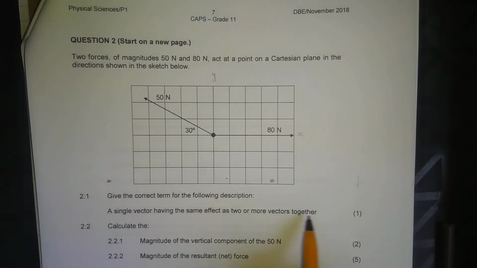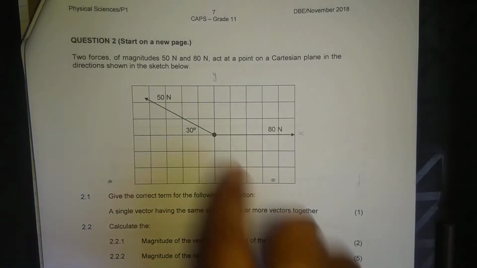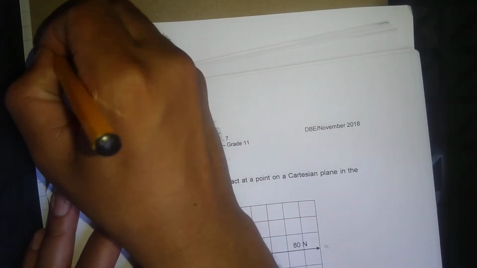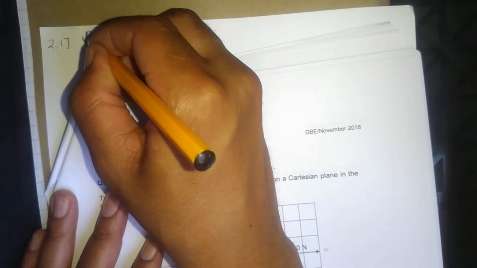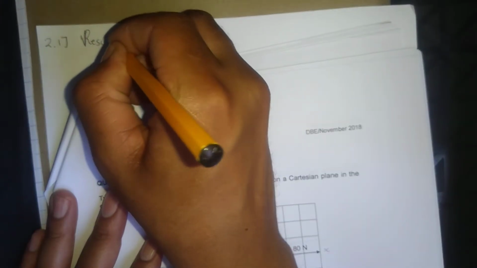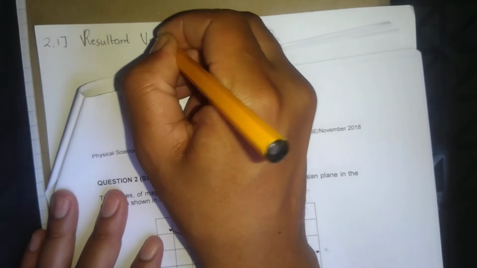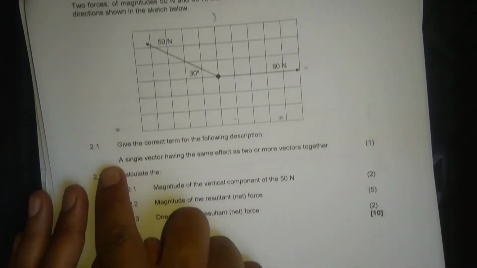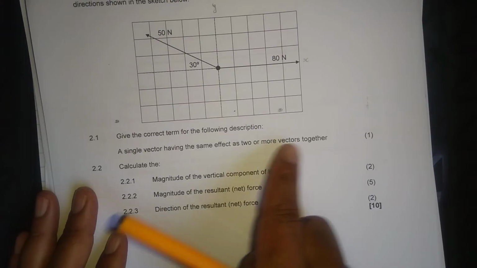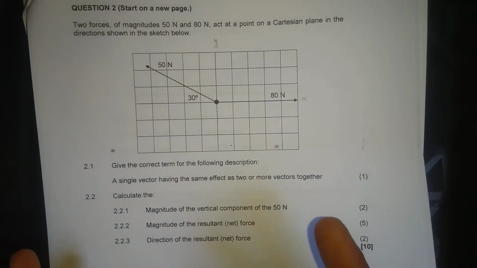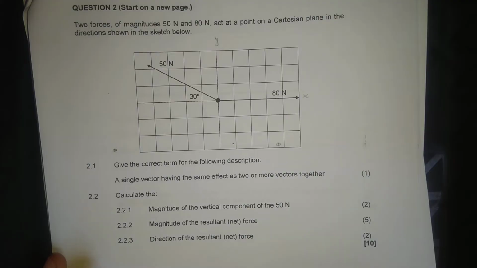It's because of this effect abakhuluma ngayo, the resultant vector or the resultant force. Ngoba sikhuluma ngama vectors la, it's appropriate ukuthi si phrase as 2.1, sorry, it's resultant vector. It's a resultant vector whenever two or more vectors act together. There's a single vector having the same effect as two or more vectors acting together. Yiyo lelo kanje le term abakhuluma ngayo 2.1.